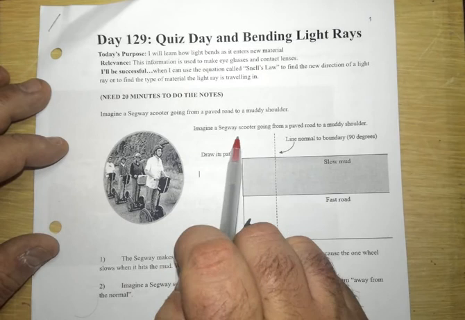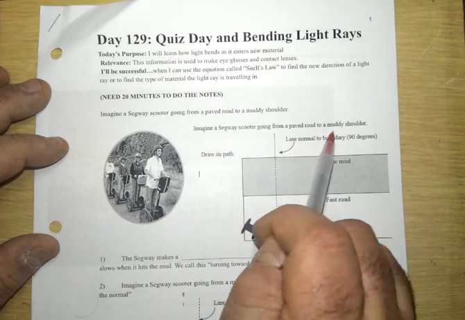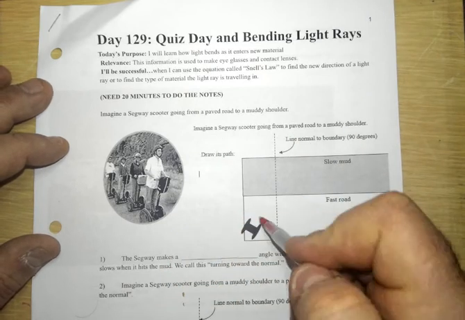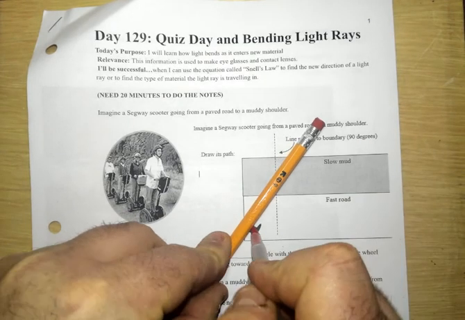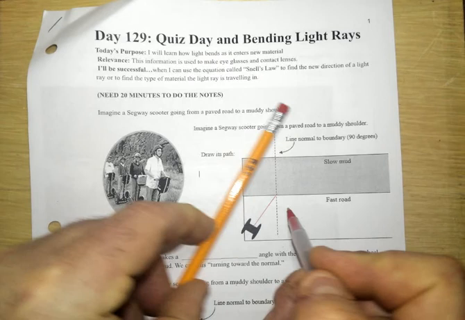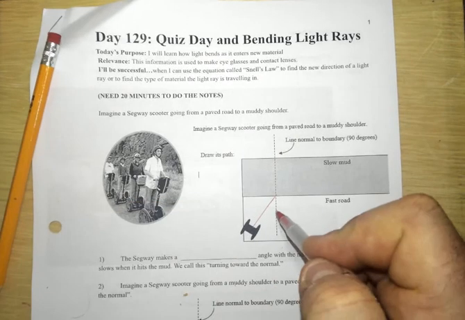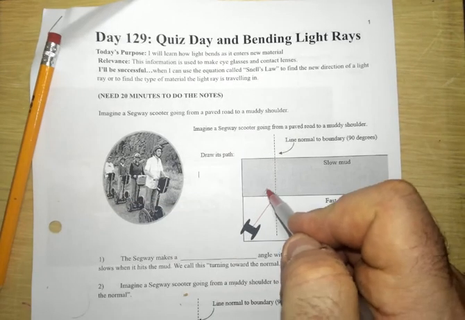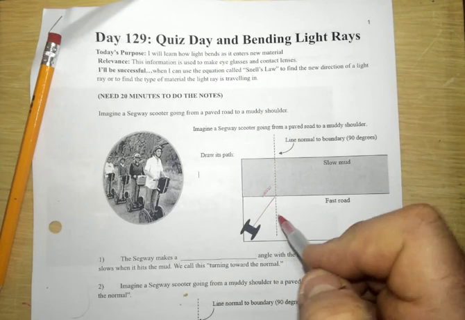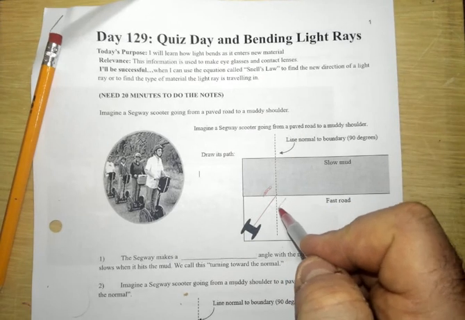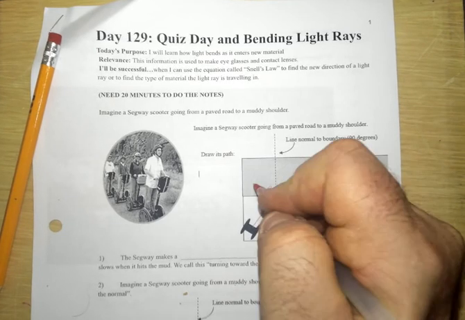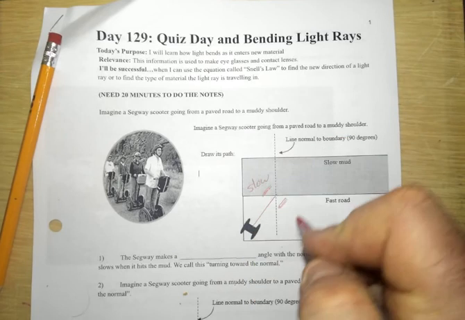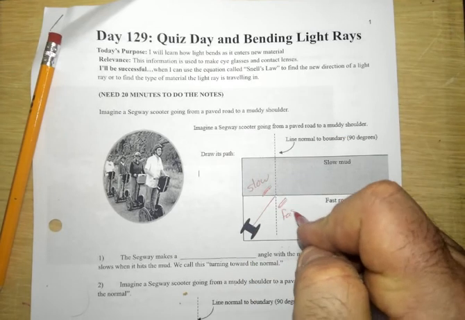Imagine a Segway scooter going from a paved road to a muddy shoulder. Draw its path. As I draw it, I'm going to go from the middle of the scooter to that normal right there. At that moment, we're going to have one wheel in the thick, slow mud, and one still on the good traction road. That means this wheel here is going to slow down, but this wheel here is going to stay fast.